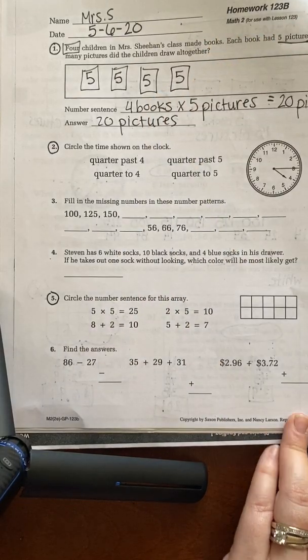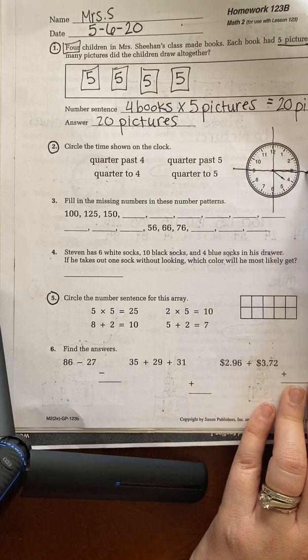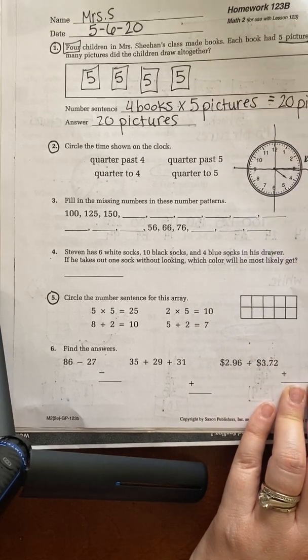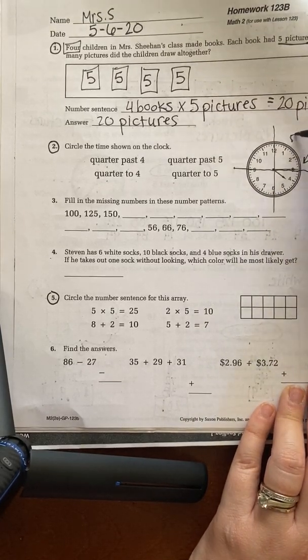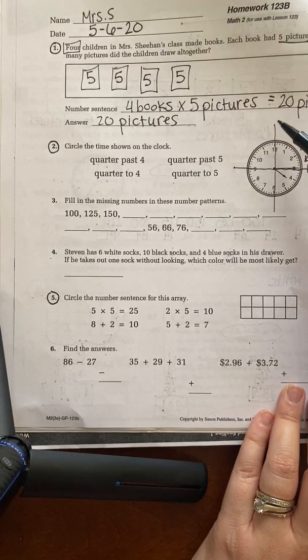All right, let's do number 2. Do my sneaky lines. Look where my minute hand is. It's at the 3. So that's 5, 10, 15. And I know if it's 15 minutes past, that's called what? A quarter past that hour.